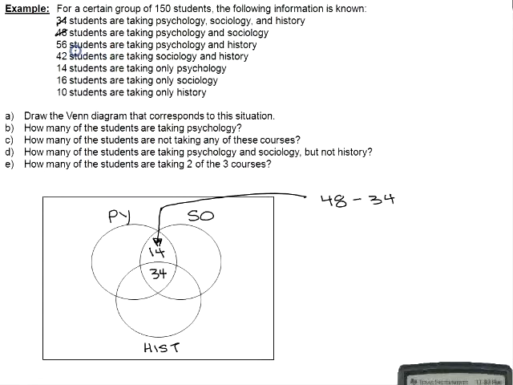The next piece of information is 56 students are taking psychology and history. So here's the overlap for psychology and history, and this has a total of 56 students in it. Now, of those 56 students taking psychology and history, some are also taking sociology and some are not.